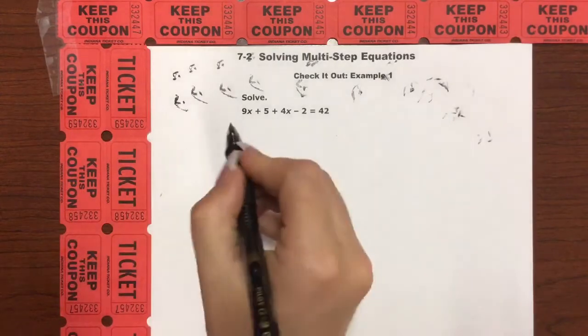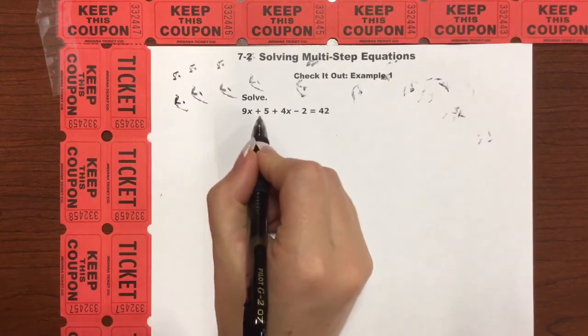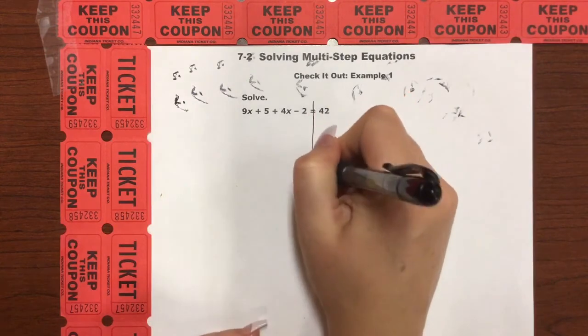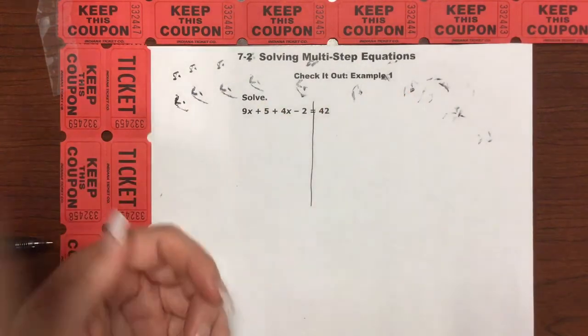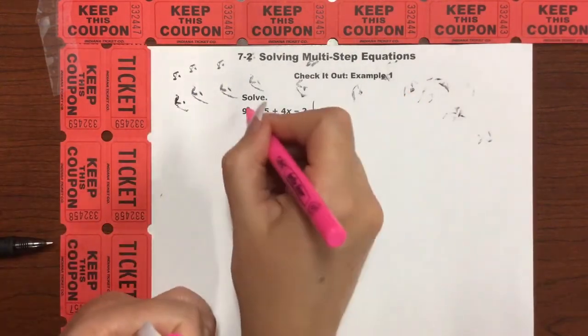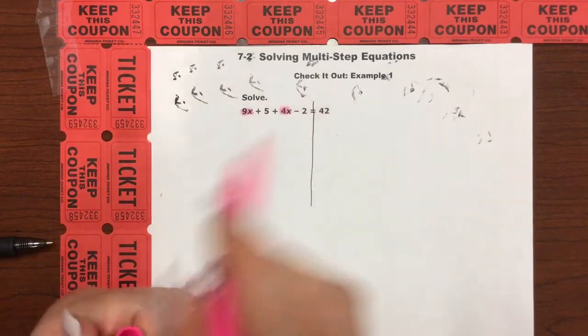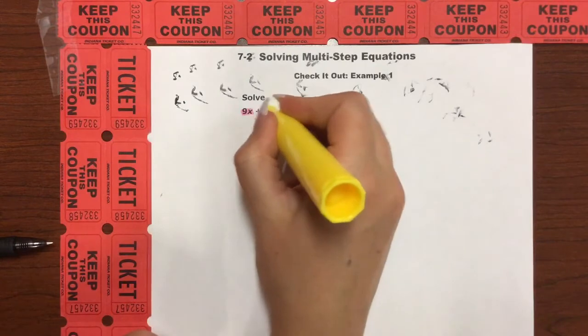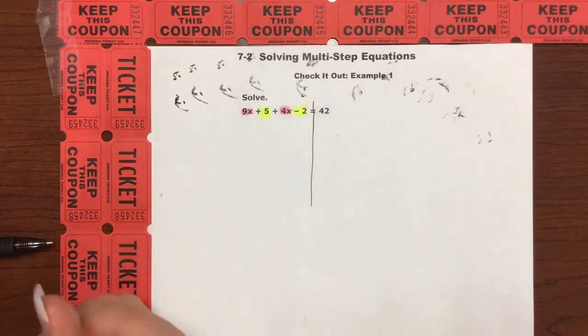All right, we are back. Let's go ahead and solve this. 9x plus 5 plus 4x minus 2 equals 42. Got to simplify that equation. What do I see? I see 9x and a 4x, which I'm going to have to simplify. And I see some constants, positive 5 and negative 2.